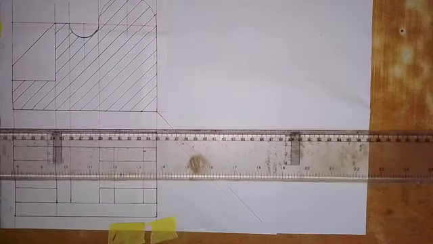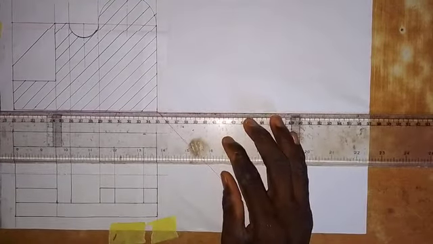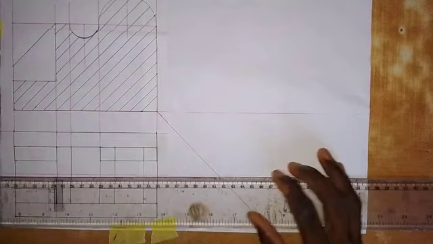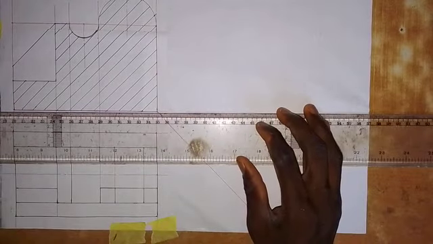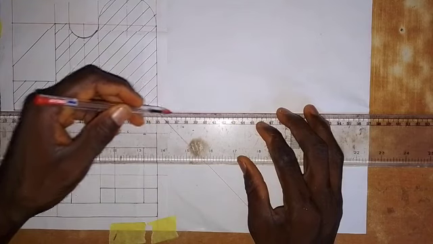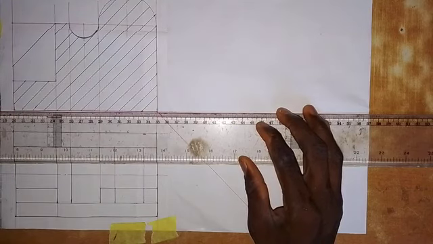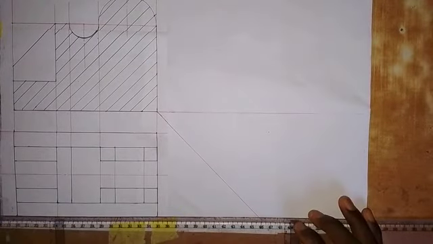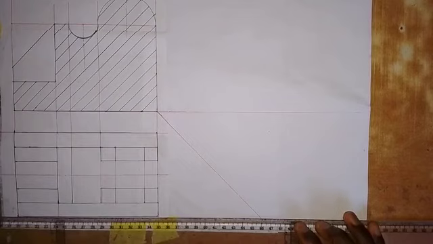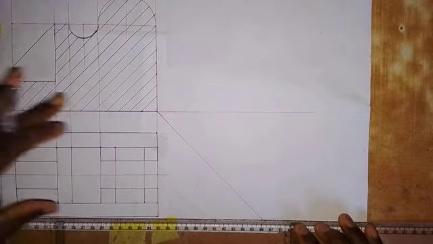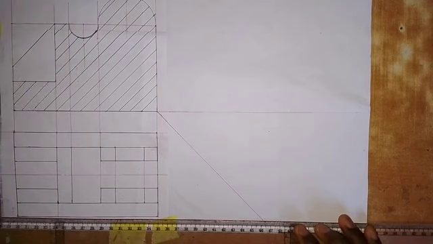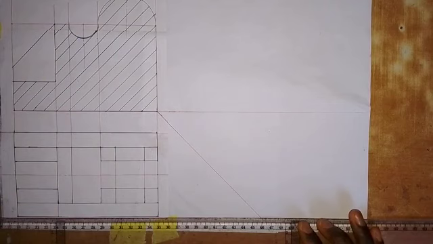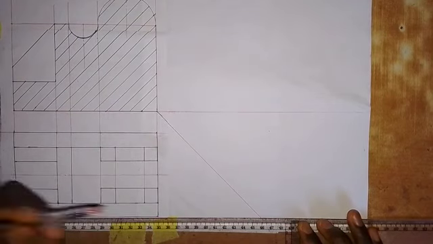So I should have drawn a horizontal line here. From here I will draw a horizontal line, like this. The next thing I'm going to do is draw horizontal lines from the plan. Don't forget that this drawing involves the scale given to us, which is 3:2. We have made use of that scale in the plan and also in the front elevation, so we may not need it here for the end elevation, but let's look at how it's going to be.